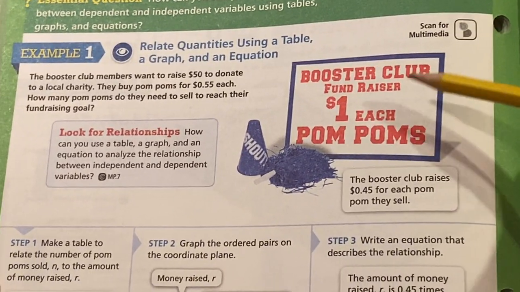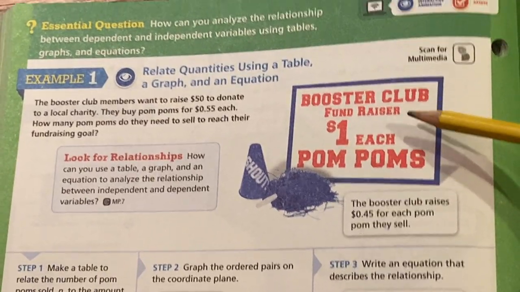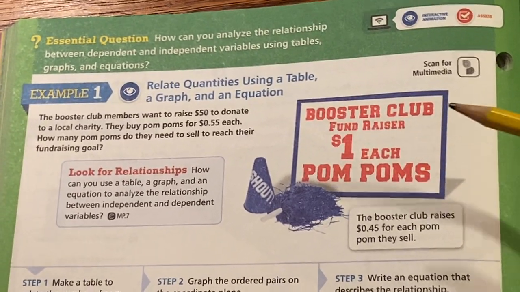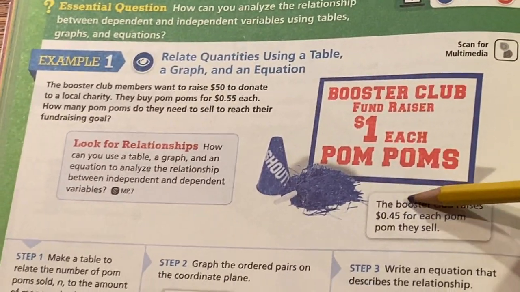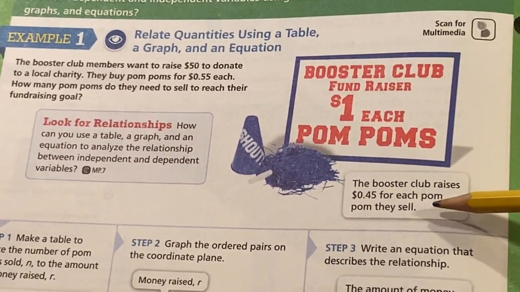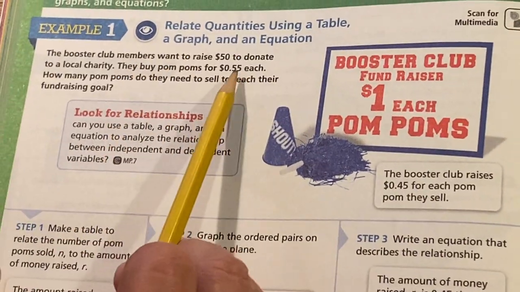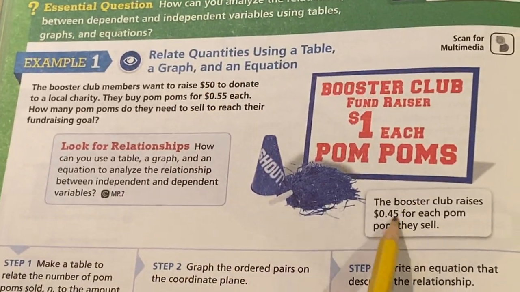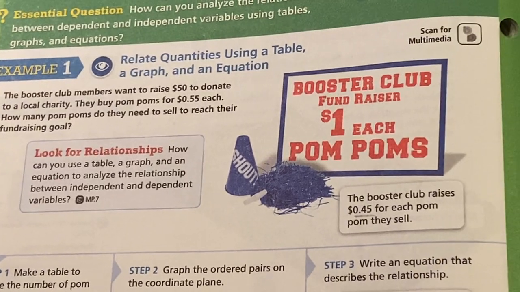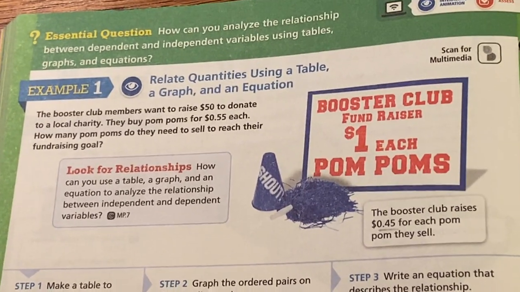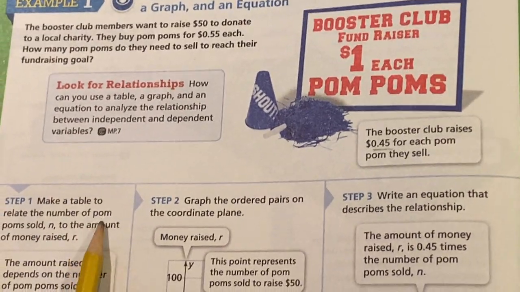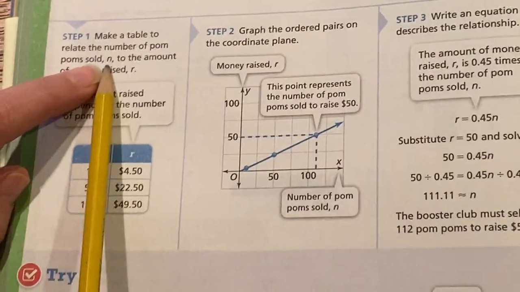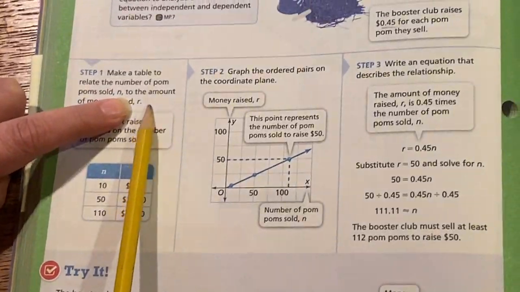So let's take a look here. They're selling the pom-poms for $1 each. And the Booster Club raises 45 cents for each pom-pom they sell. Okay, so they buy them for 55 cents. So that means 45 cents is profit. So here's what you would do. Make a table. Relate the number of pom-poms sold, we're going to use N for that, to the amount of money raised. We're going to use R for that.